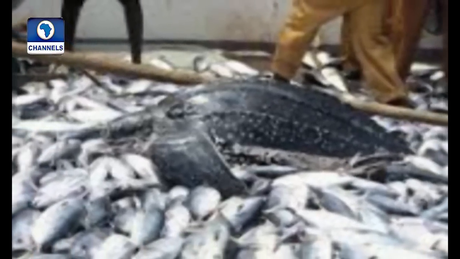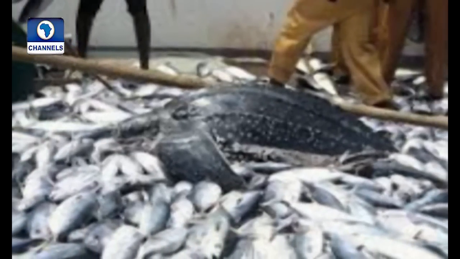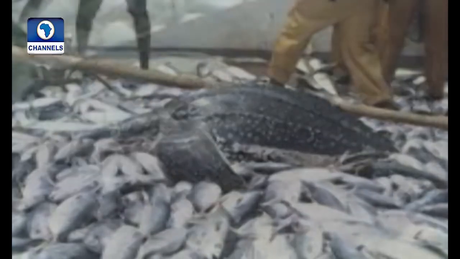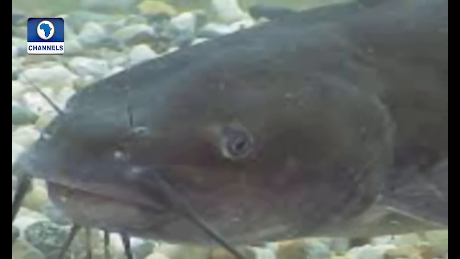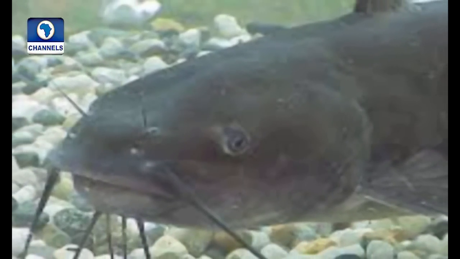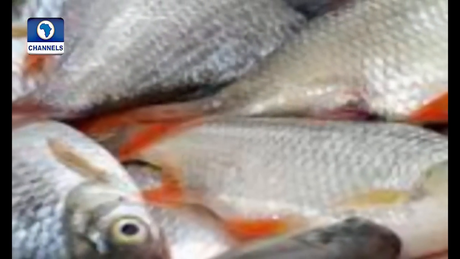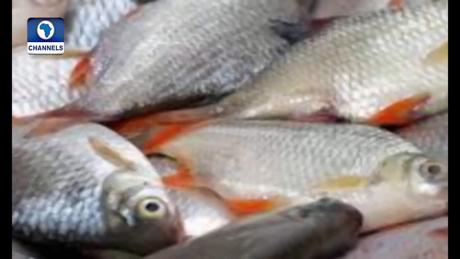The recent strategy of the Ministry of Agriculture in its first phase plan is to produce 1 million metric tons of table-sized fish that will put the country at 70% self-sufficiency in fish supply. The Ministry of Agriculture also believes the country cannot totally depend on imported fish for its daily usage.